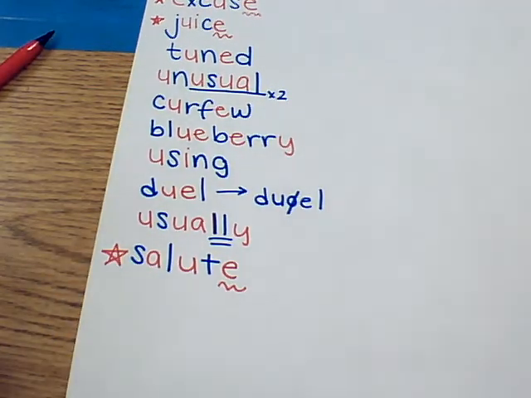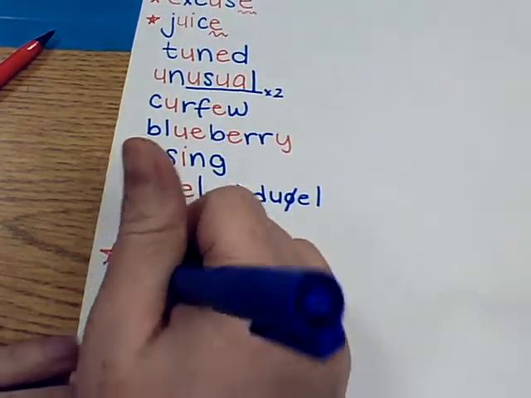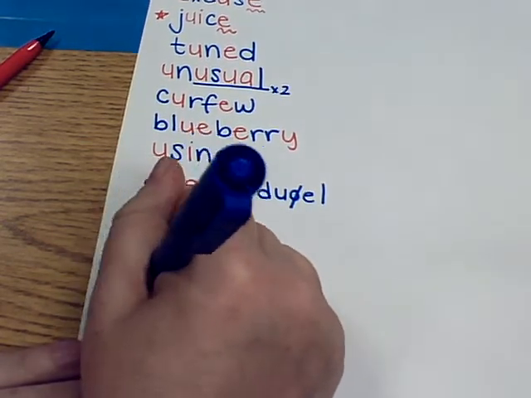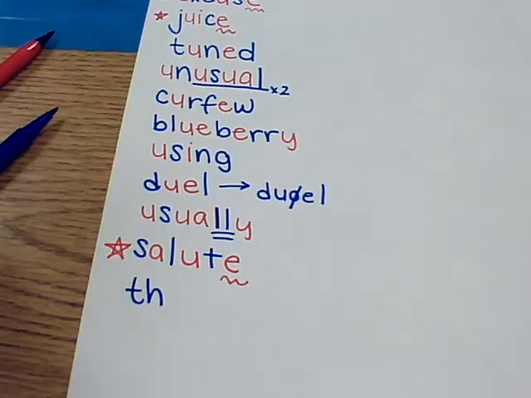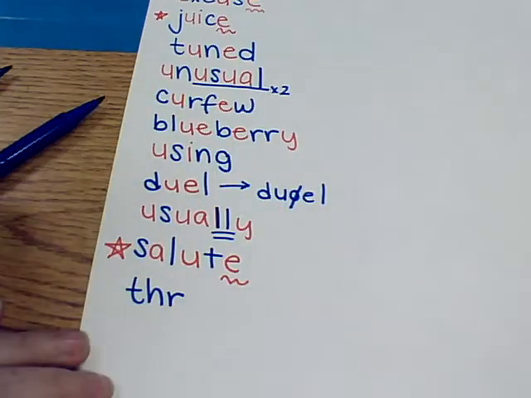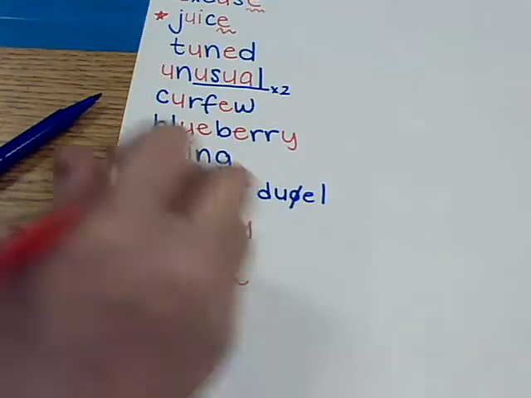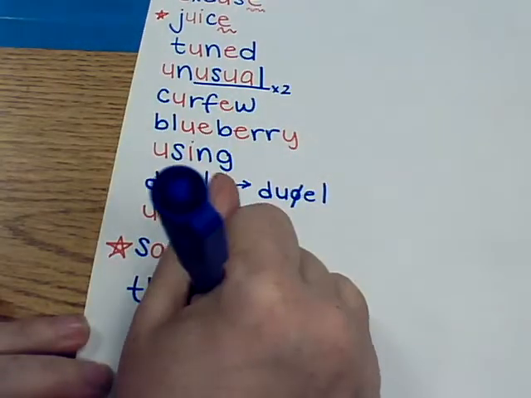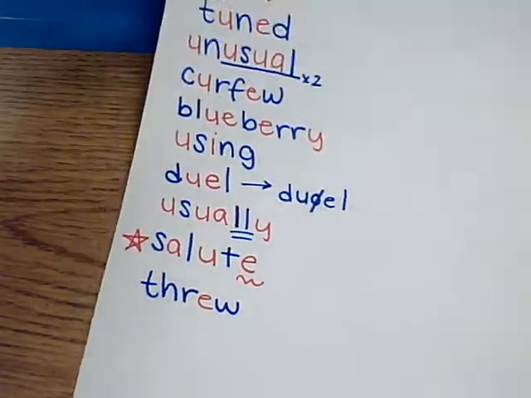Then we have through. Now this is different from through a storm. This is through a ball. So we have T-H, just like the other through, but instead of O-U-G-H, we have an R. Through. E. And then a W. Through.